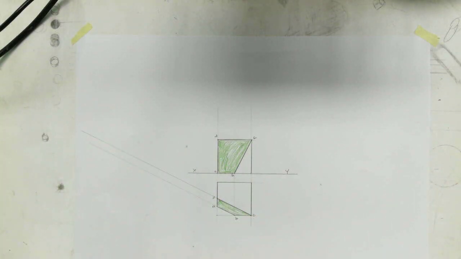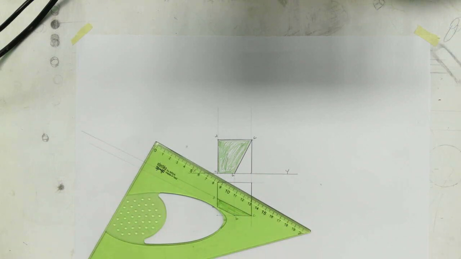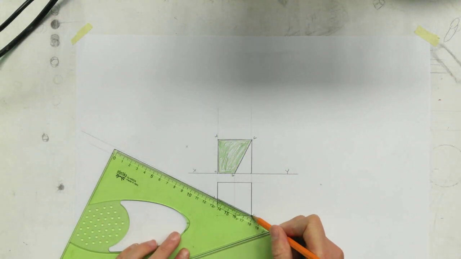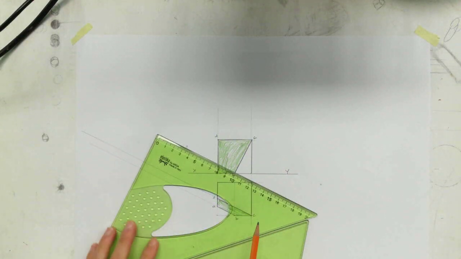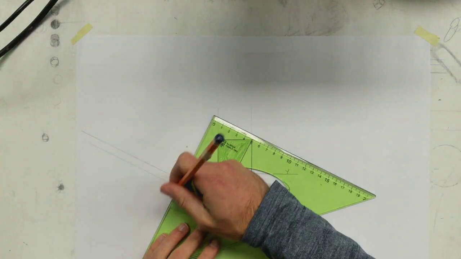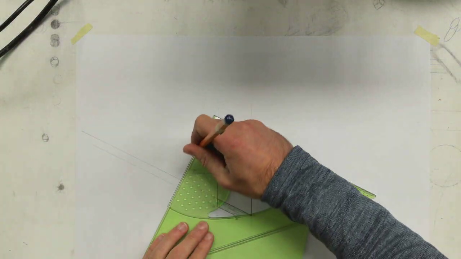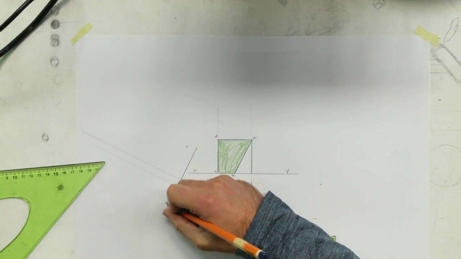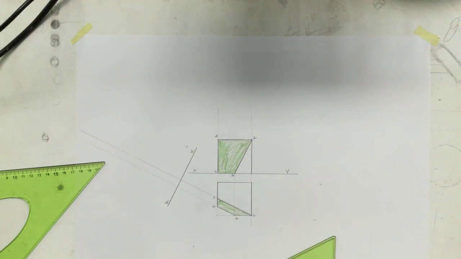We know with our x1, y1, we always go perpendicular. Set square. For you, you're going to use your adjustable. And I set my x1, y1 around about here. We always go perpendicular for it. There's my x1, y1. So to get an edge view, we look along the line. So we look along line AB, we're going to see that as a point.